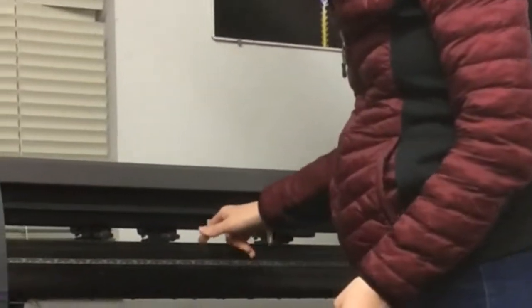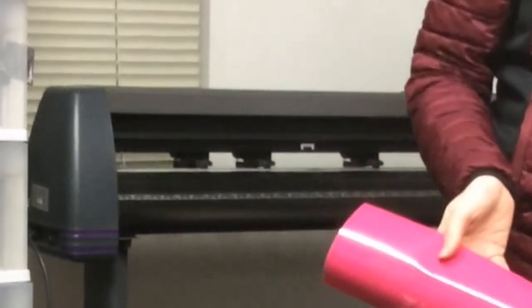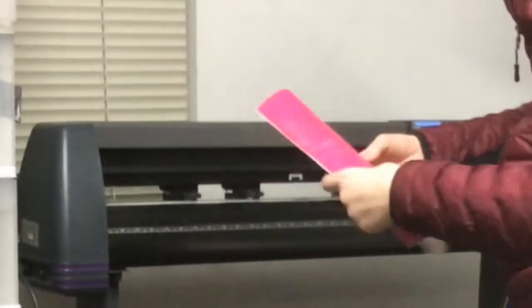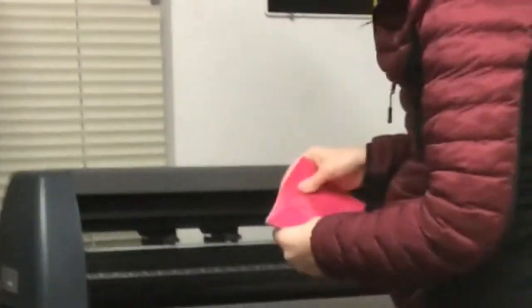So there are silver rollers here. How do you know if that vinyl is big enough to do that? Well, I can do an area test, and I'll show you how to do that. I'm only going to cut on this part of the vinyl because this other part is gross. Okay. Makes sense.